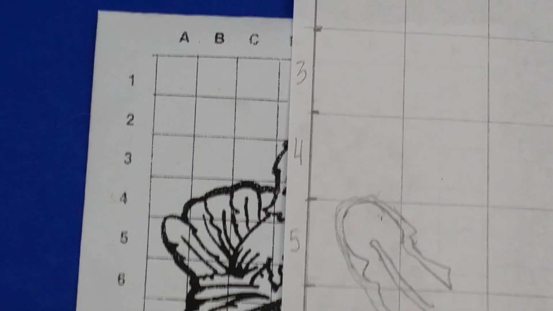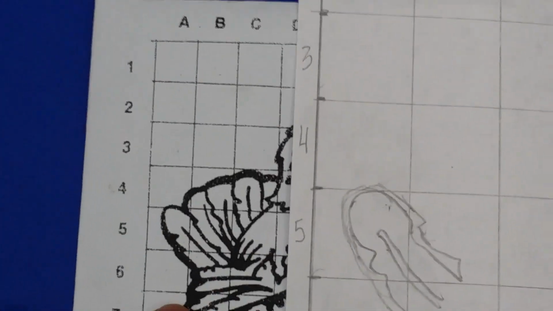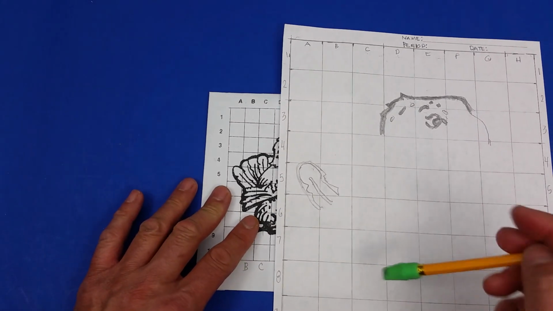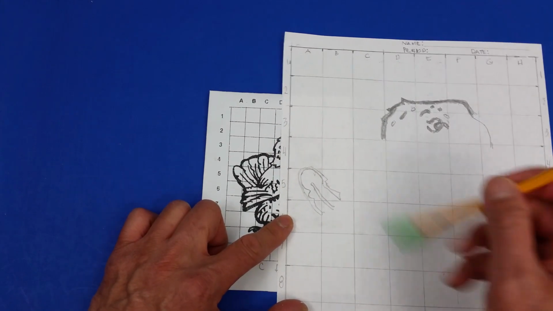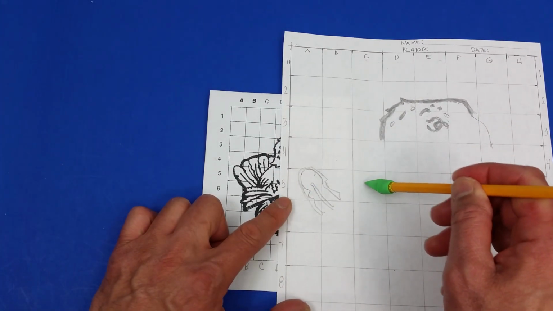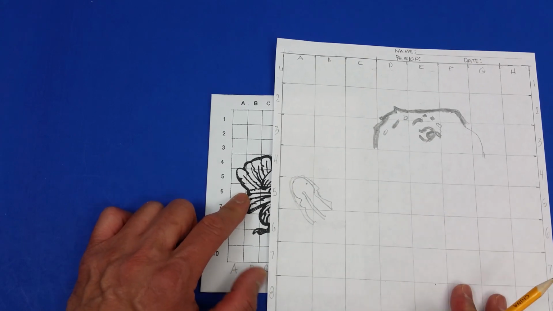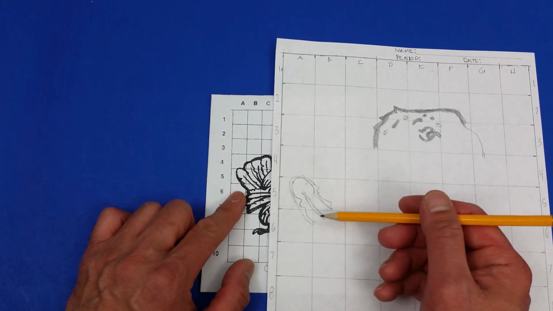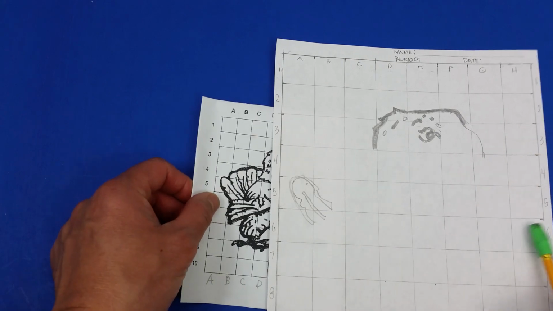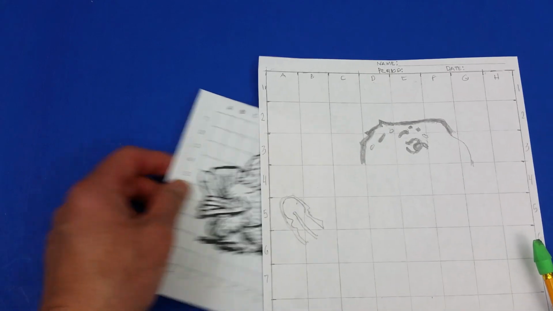If you look at the whole thing, you might get overwhelmed. So the key is to go box by box, okay? And point with your index finger of your non-drawing hand to keep track of what you're doing. So that's the way you approach the right side.